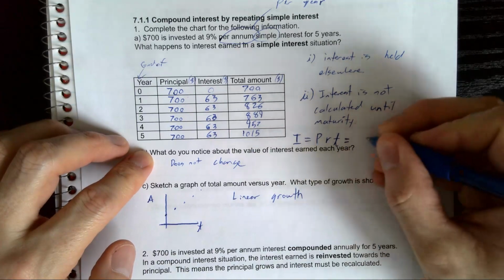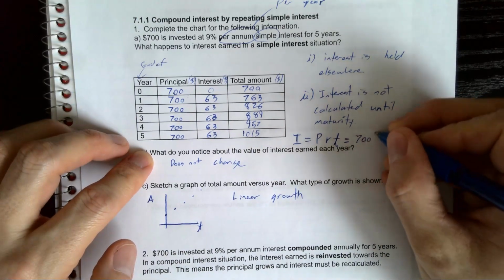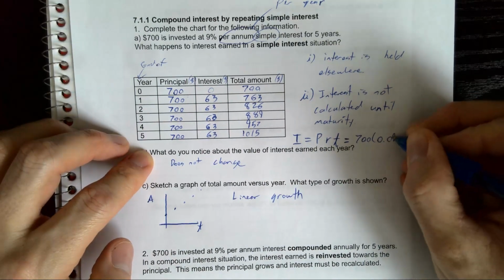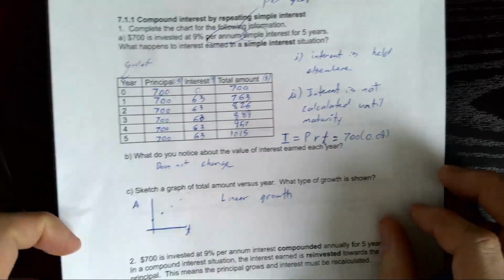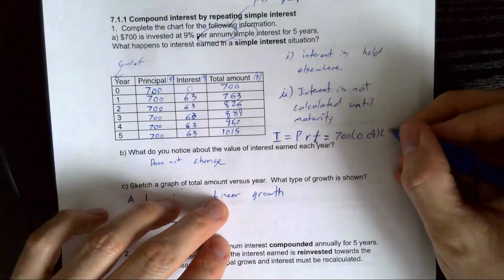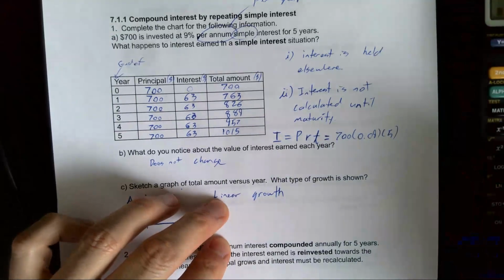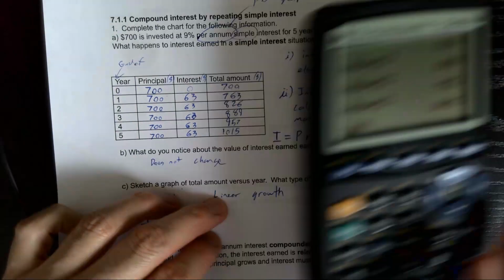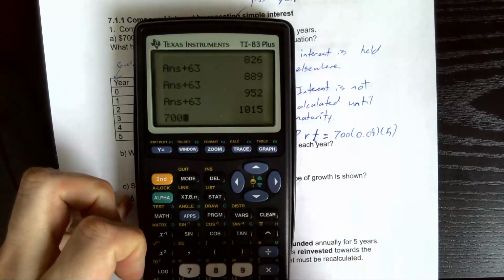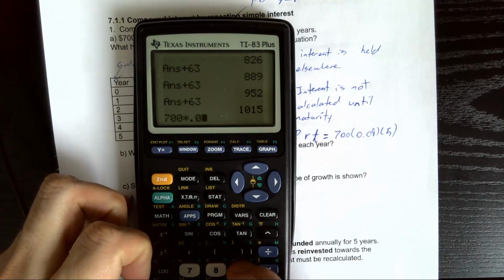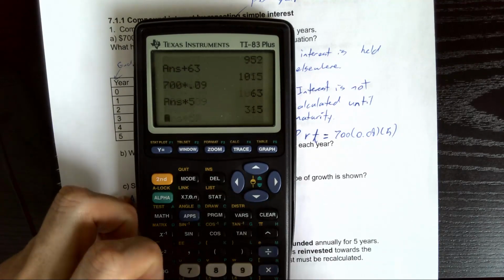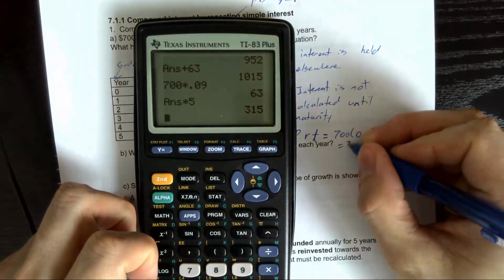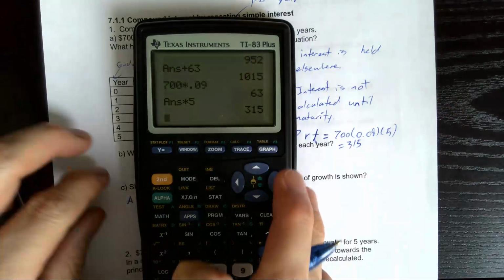And watch what happens if we do $700 earning 9% interest 5 times. Well, wouldn't I just get 63? Let's show it on the screen. Times 0.09, $63 5 times, or the $315 that we mentioned.